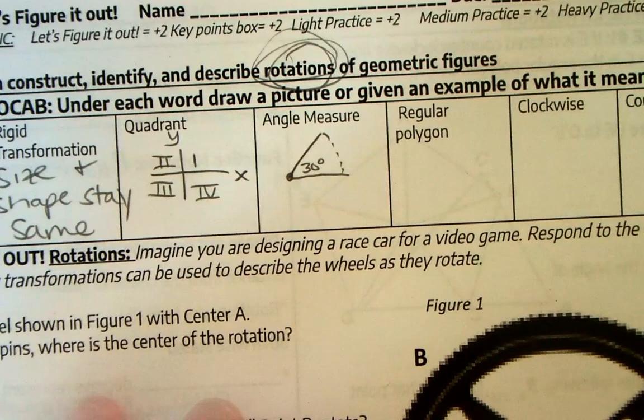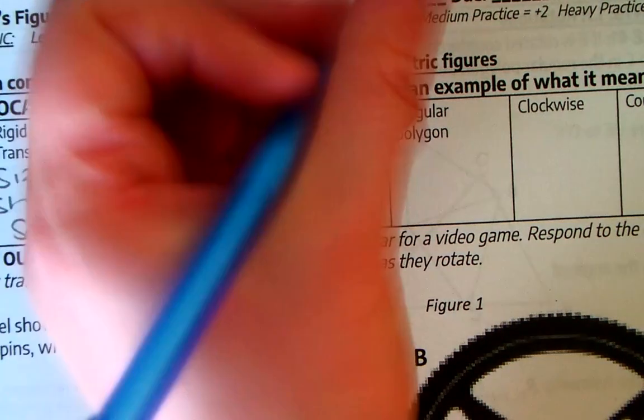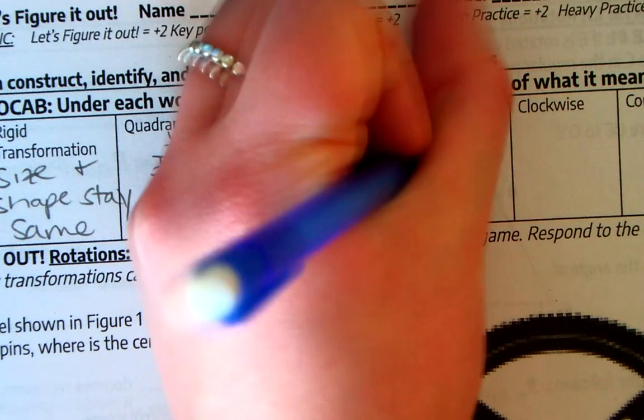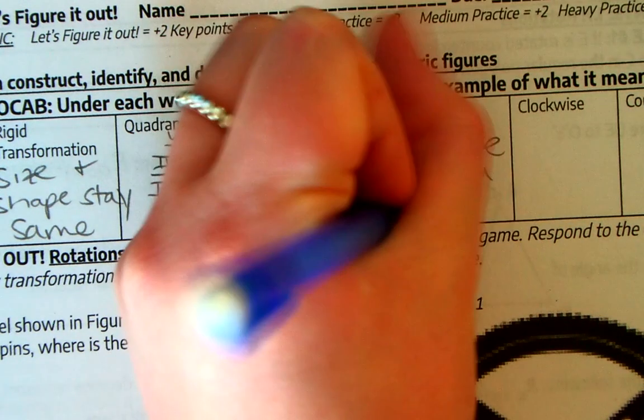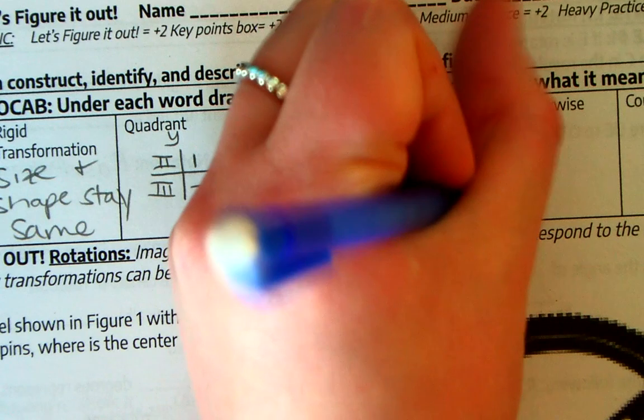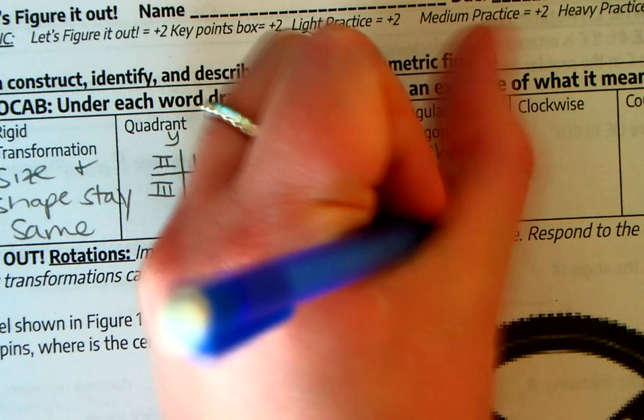And then we're going to use regular polygons in today's lesson. A regular polygon is just a shape with all congruent sides.